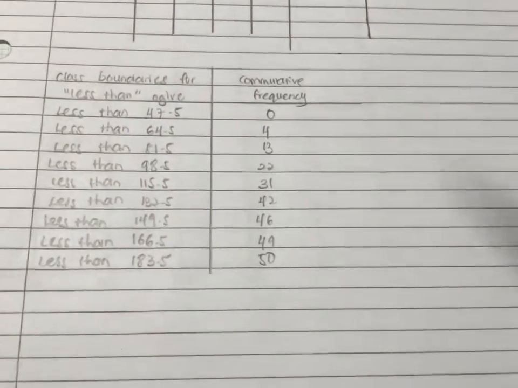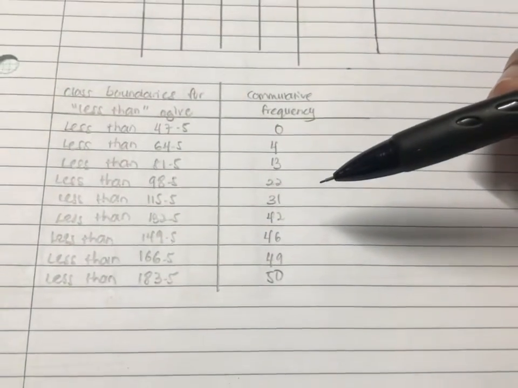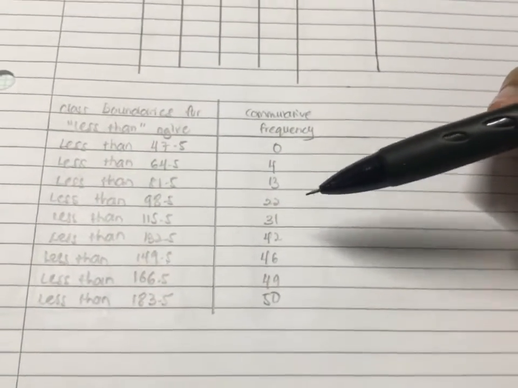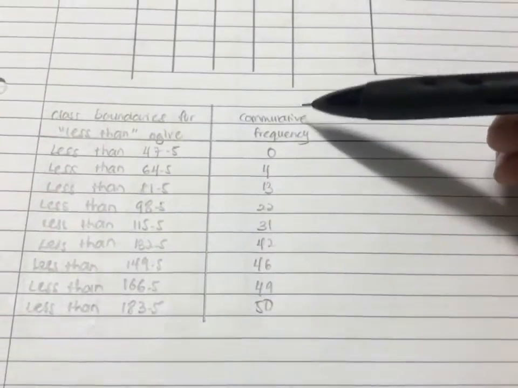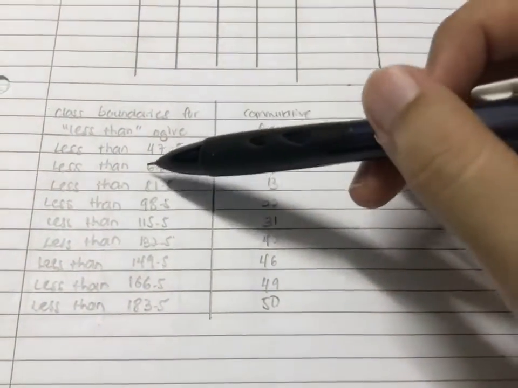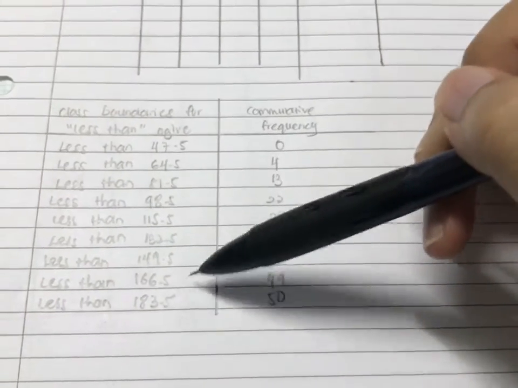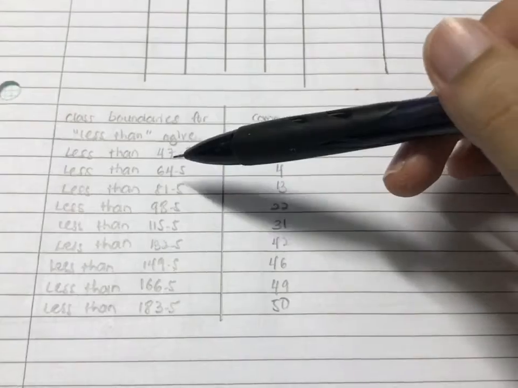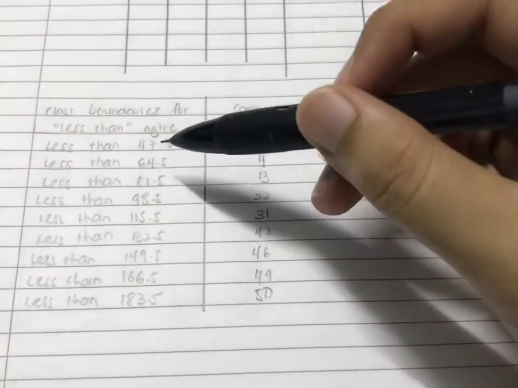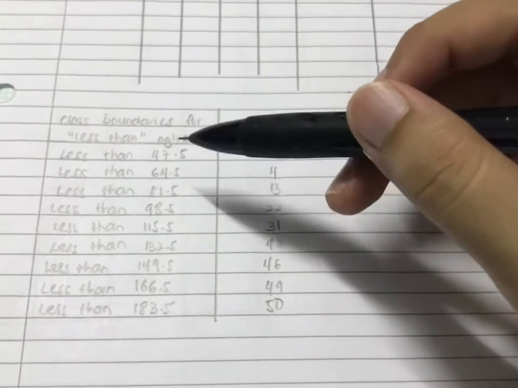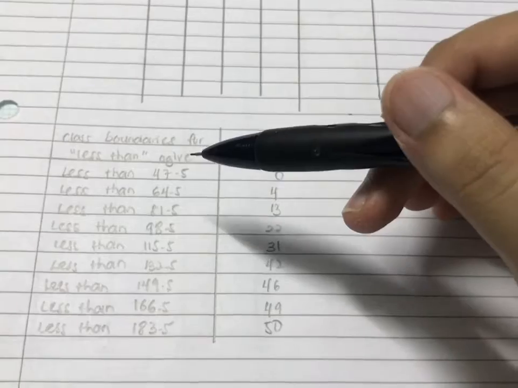Okay, so first of all, we must do the table for the ogive. There are 2 columns, which is class boundaries for less than ogive, and then the cumulative frequency. How to find this number here? This number we got from the class boundaries in the frequency distribution table.